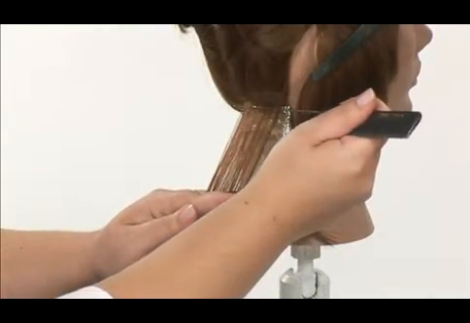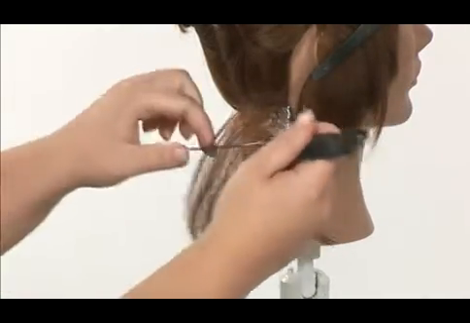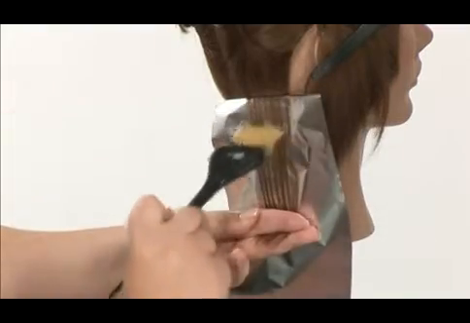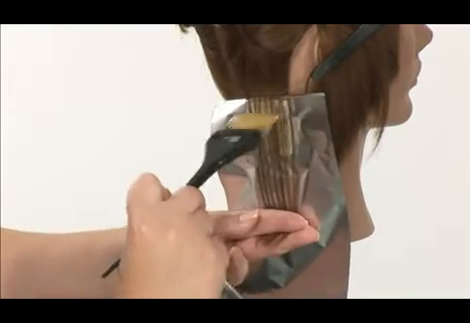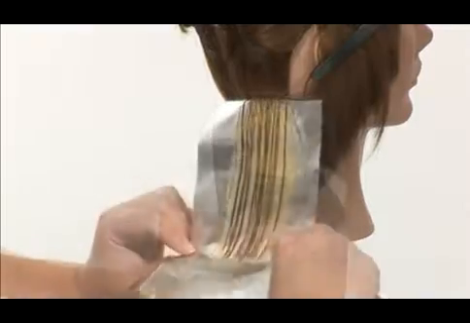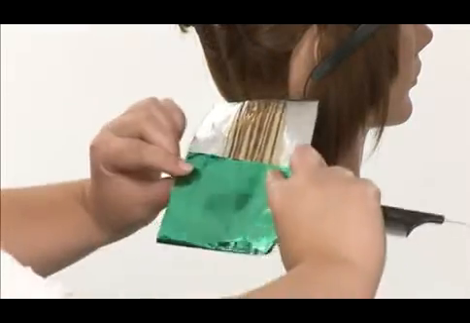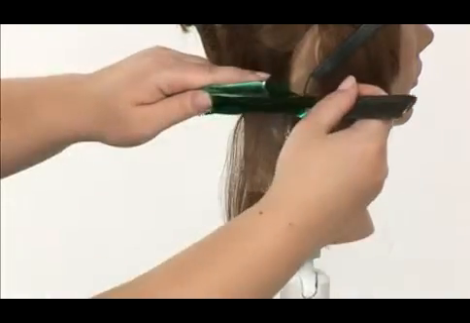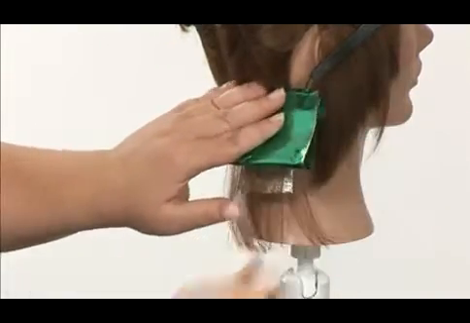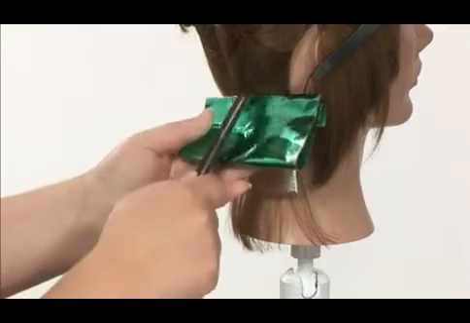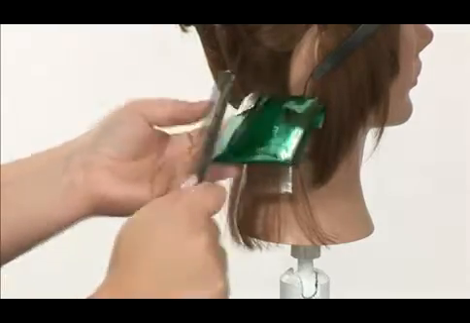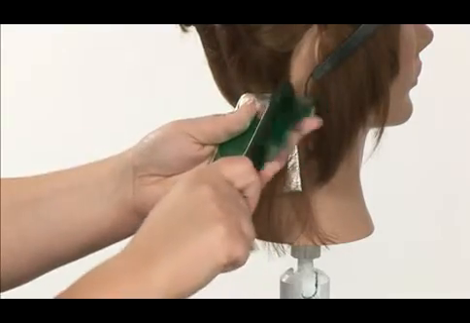Release the next diagonal parting, repeat the same weaving technique, and apply the darker color from base to ends. Use a different color foil to identify the darker color. Place the tail of the comb under the foil to reinforce its position close to the scalp. Then use the comb to crease and fold each side toward the center.